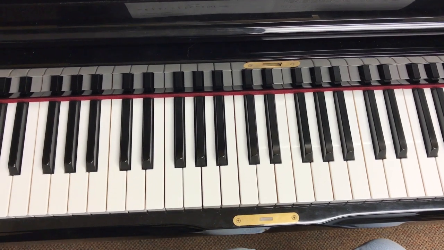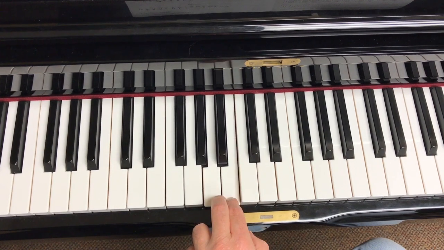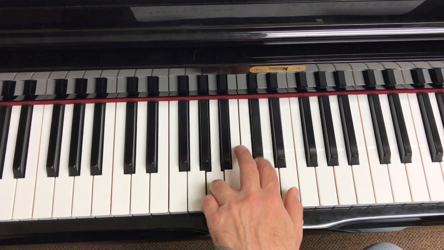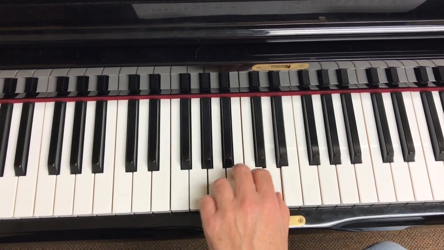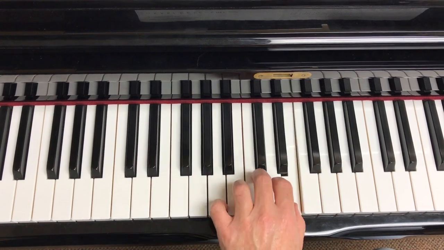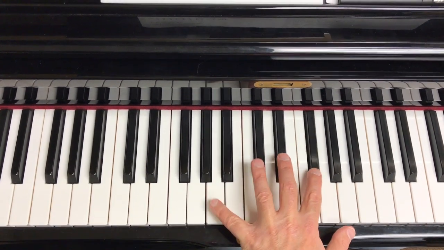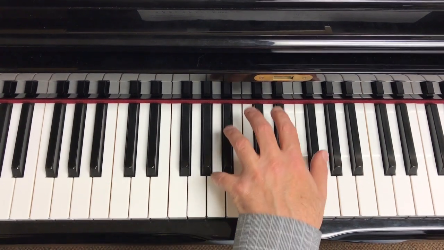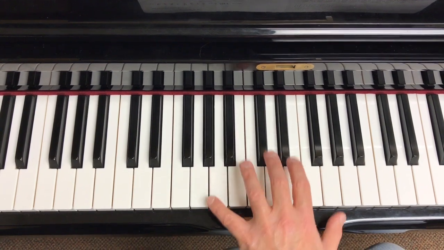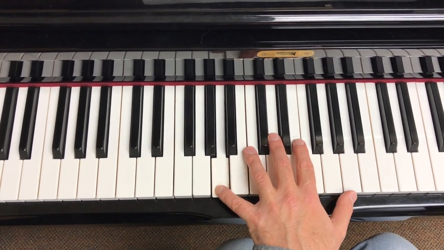And then do the intervals. 1, 2, 1, 1, 3, 1, 1, 4, 1, 1, 5, 1, 1, 6, 1, 1, 7, 1, 1, 1, 1.